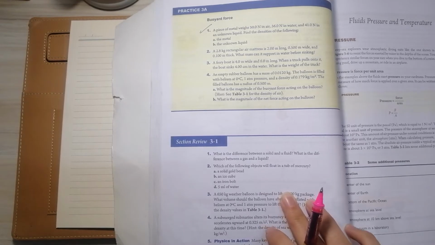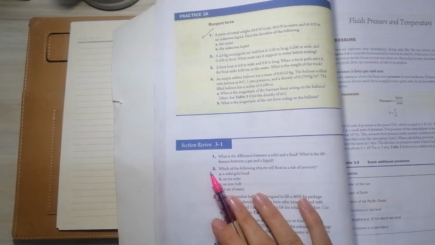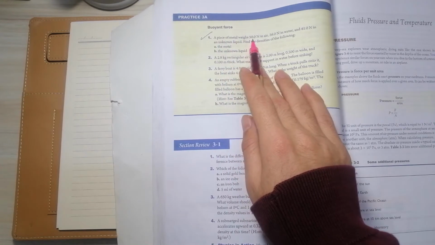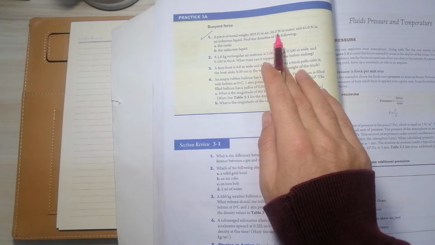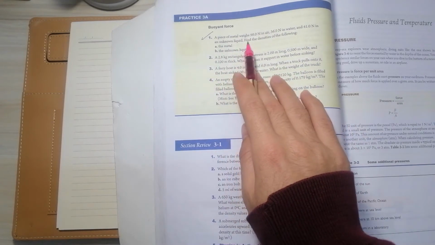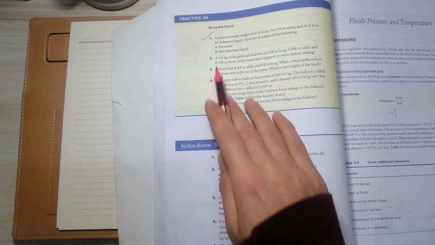Hello everyone, this is page 56, practice 3A, first question. Let's solve this question, which says a piece of metal weighs 50 Newton in air, 36 Newton in water, and 41 Newton in an unknown liquid. Find the densities of the following. A, find the density of the metal. B, find the density of the unknown liquid.